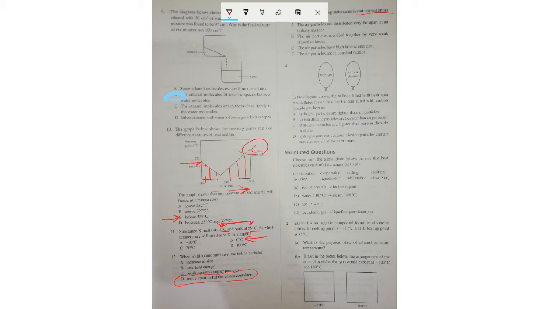The air particles have high kinetic energies. The air particles are in constant motion. They are in constant motion. Both statements are correct. So, not correct: the air particles are held together by weak attractive forces, far apart, in an orderly manner. Attractive forces are very weak, so they cannot be. So the closer option is A. In this case, A could be the answer because they are far apart.